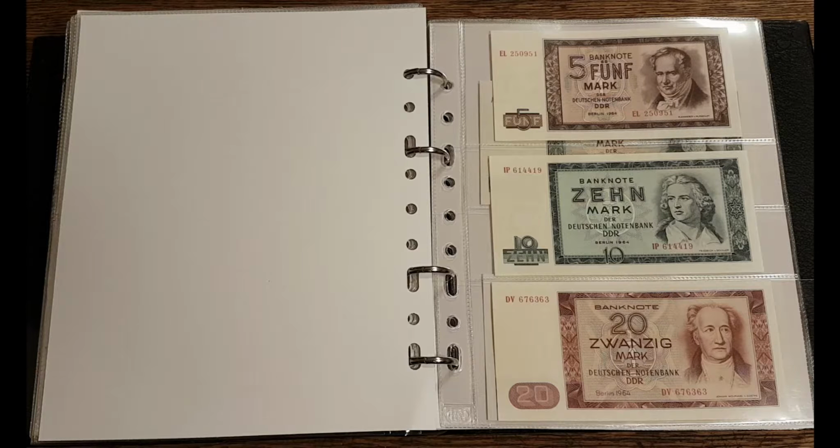The state symbol can be seen on the banknotes. DDR can also be seen. And the name of the currency in East Germany changed from Deutsche Mark to Mark der Deutschen Notenbank. I really find these banknotes very appealing to a collector's eye.